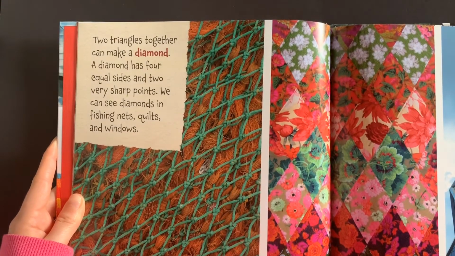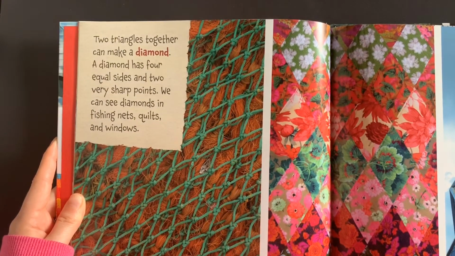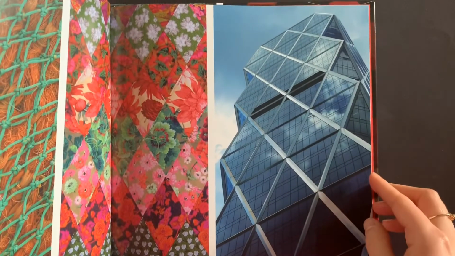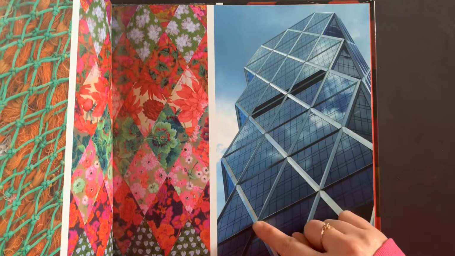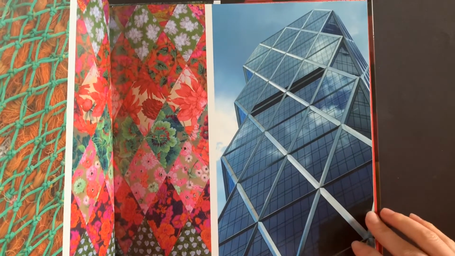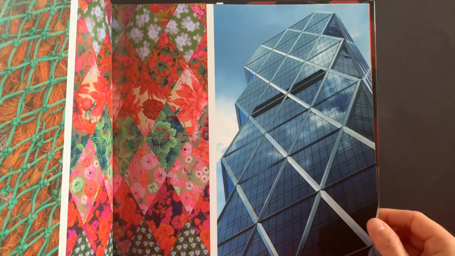A diamond has 4 equal sides and 2 very sharp points. We can see diamonds in fishing nets, quilts, and windows. This is also called a rhombus. So you can either use the word diamond or rhombus.